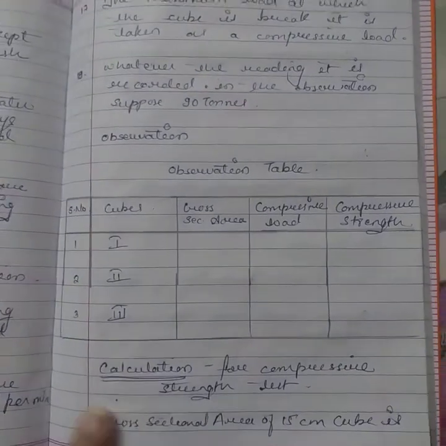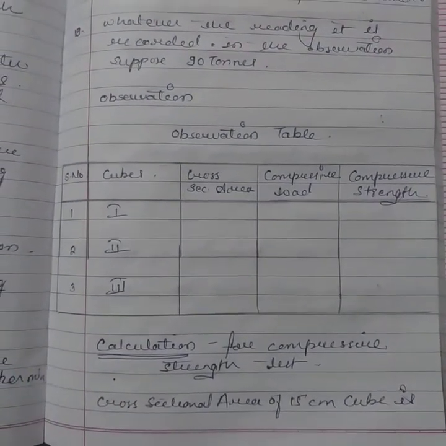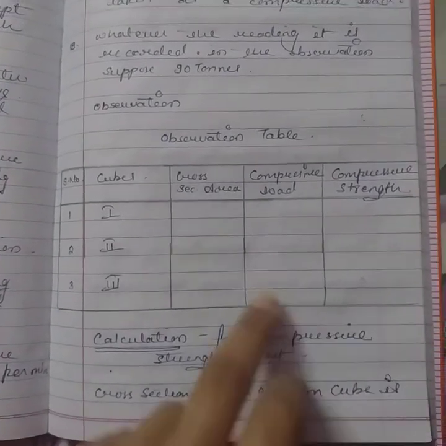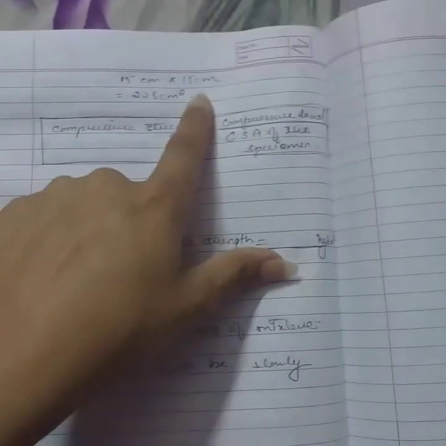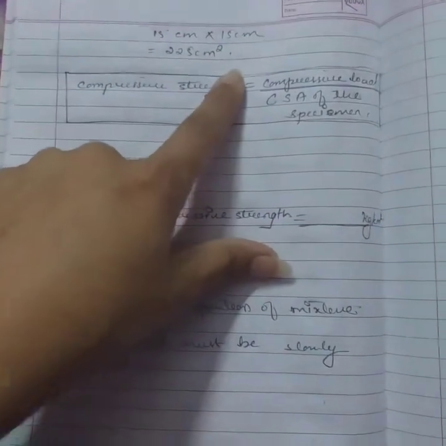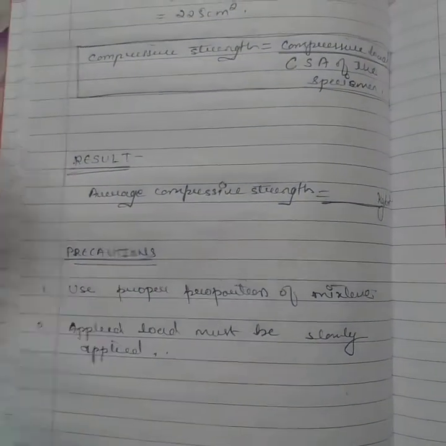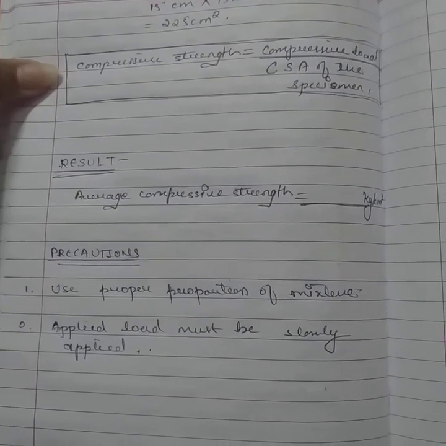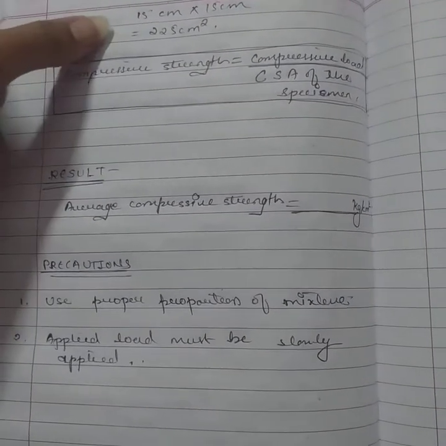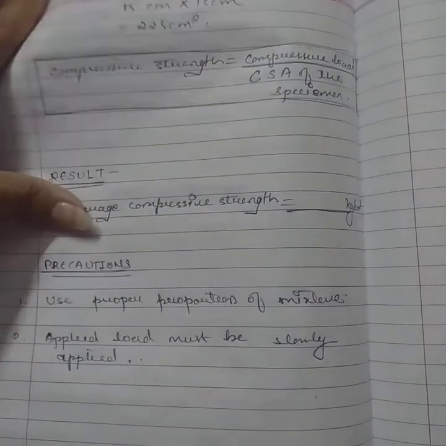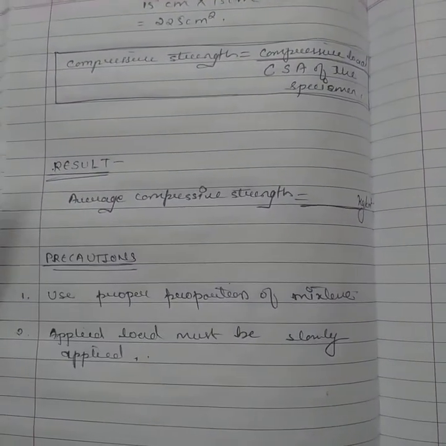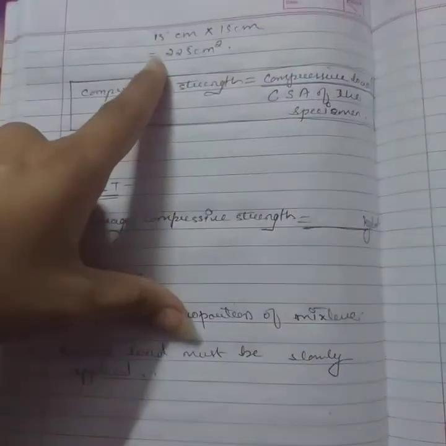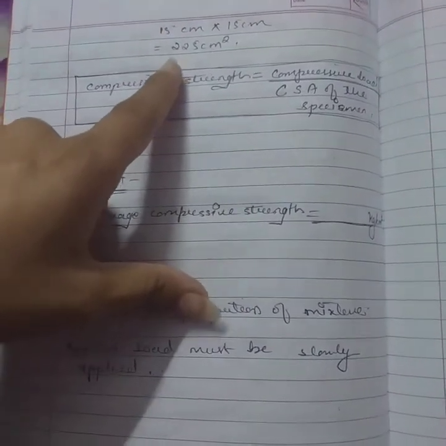Now the calculation for compressive strength. We have to know the formula. First of all, we need the cross section area. For a 15 centimeter cube, the cross section area will be 15 into 15 centimeter, so we get 225 square centimeter. Compressive strength equals compressive load upon cross sectional area of the specimen. The compressive load you get when the cube breaks, and the cross sectional area is 225 square centimeter.